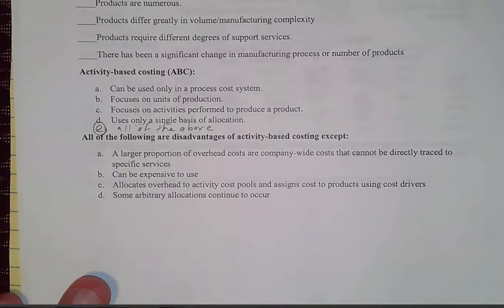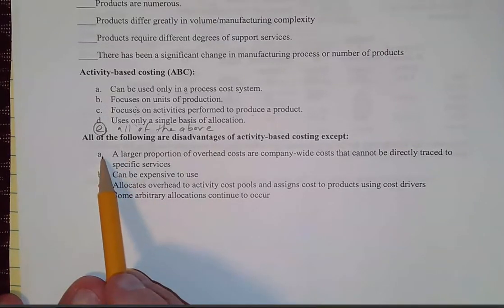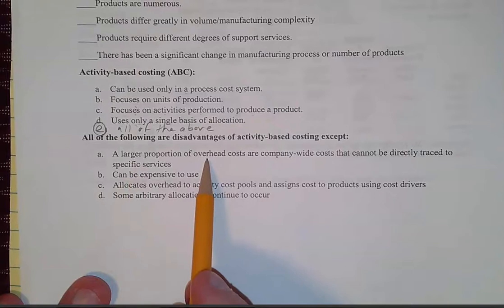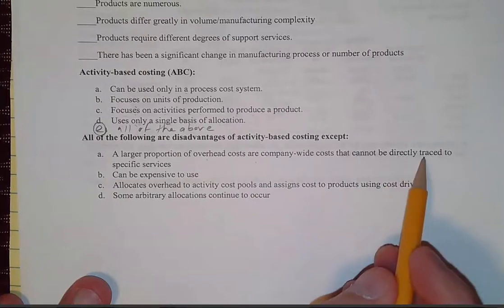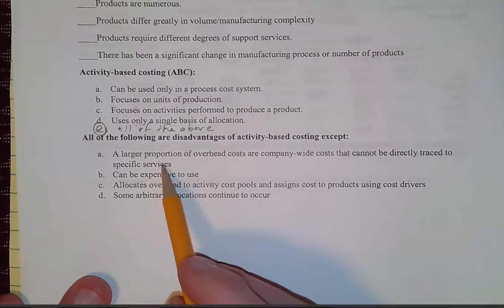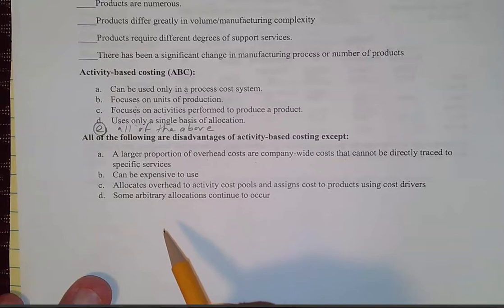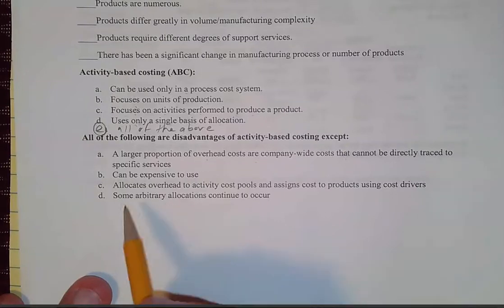Let's look at this question. It says all of the following are disadvantages of activity-based costing except. Okay, so hopefully we'll have three disadvantages here and then one that is not a disadvantage. Choice A, a larger proportion of overhead costs are company-wide costs that cannot be directly traced to specific services. Well, it says a larger proportion. If it just said a large proportion, I would like that a little bit better. So let's come back to that one.